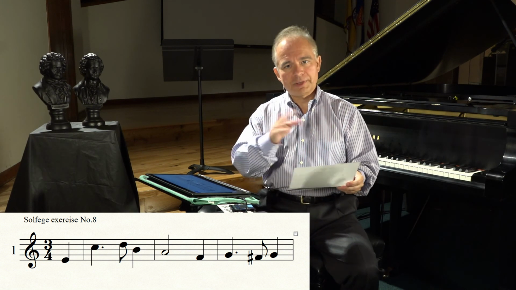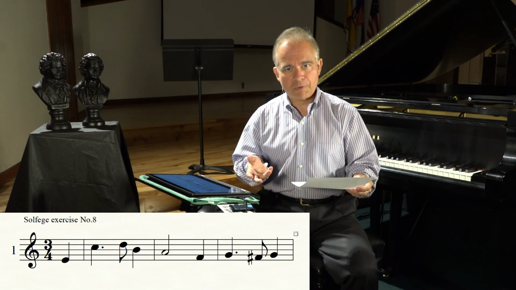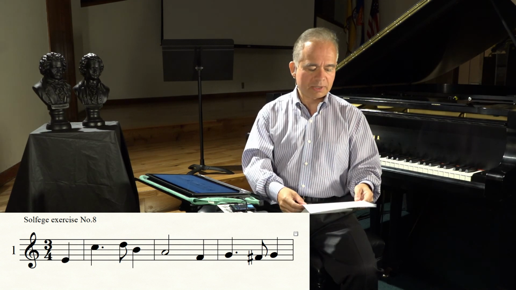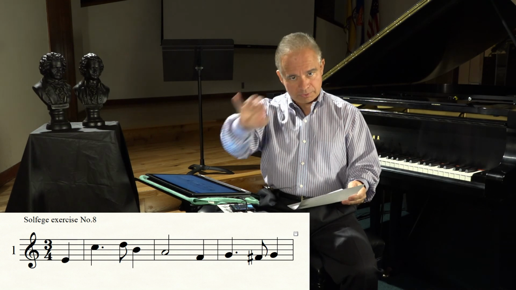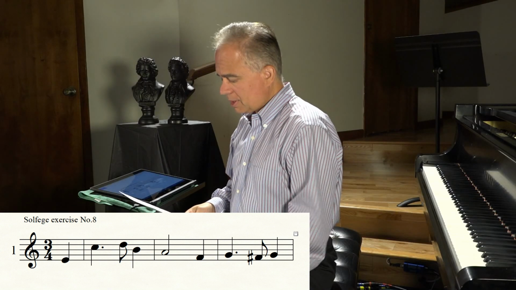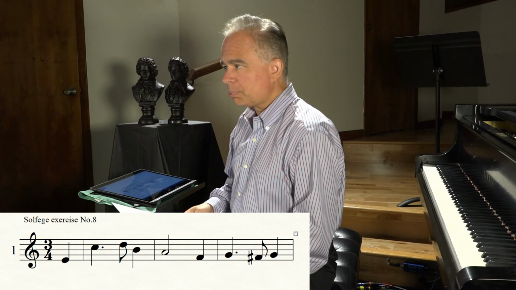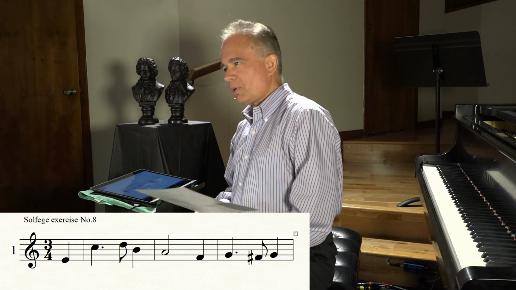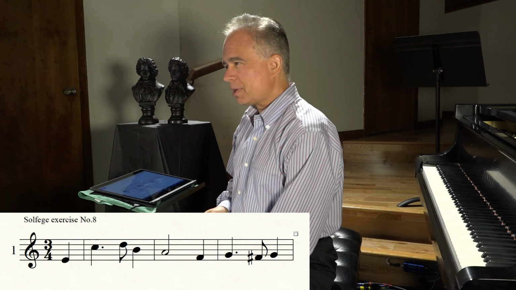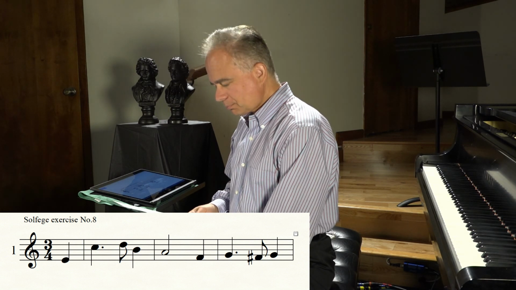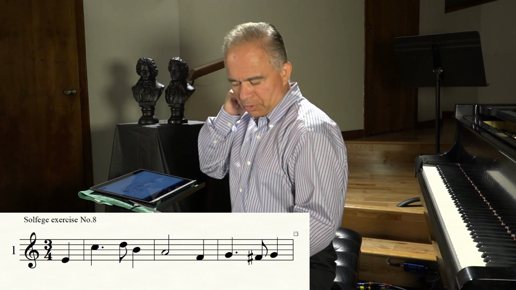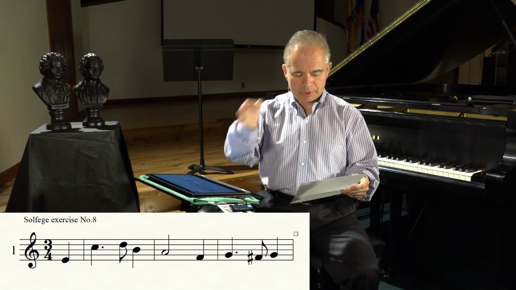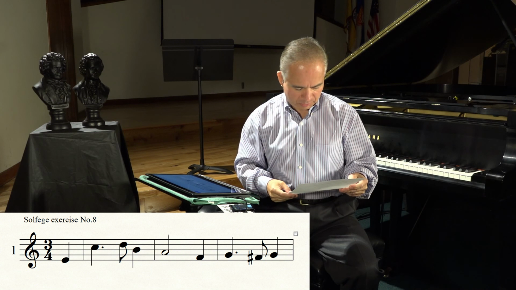Okay, you will notice immediately that it's written in 3/4. All the other solfeges up to this point were in 4/4. This one, for the first time, I believe, is in 3/4. So we have to conduct in 3. 1, 2, 3. Also, you'll notice that it starts with an incomplete measure. What do we call that? If you remember from prior videos, we call that the anacrusis, or the pickup bar. We talked about that when we talked about music notation. So we start with an upbeat and we go on.